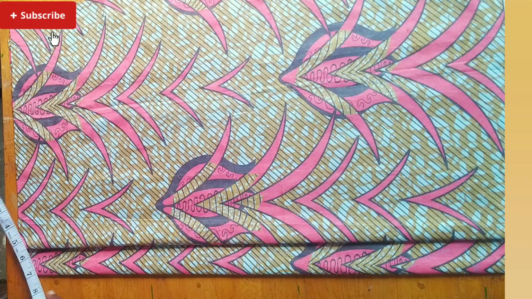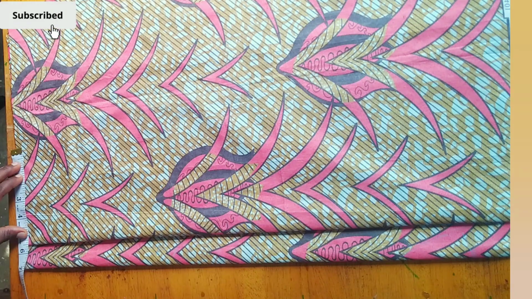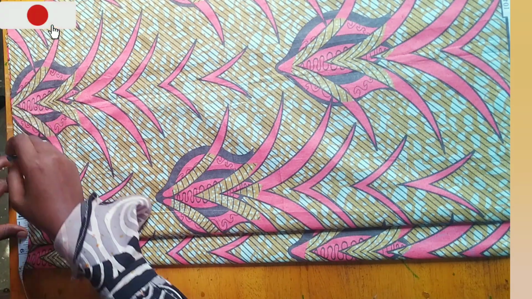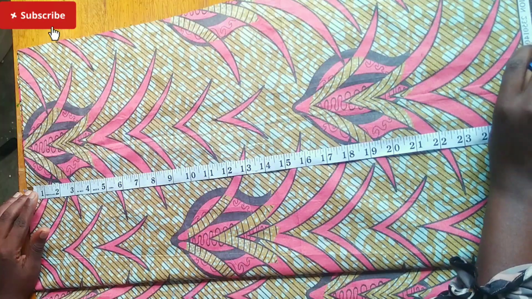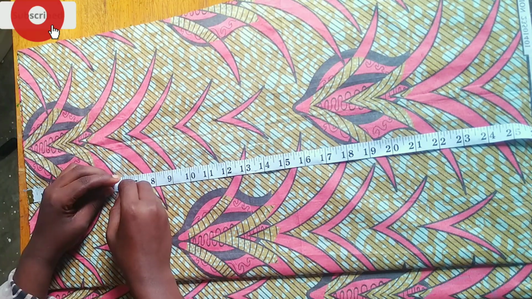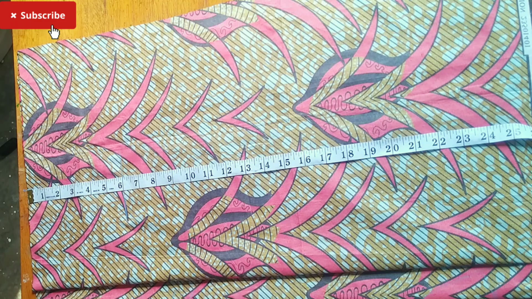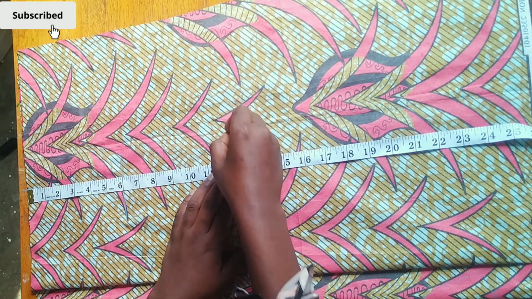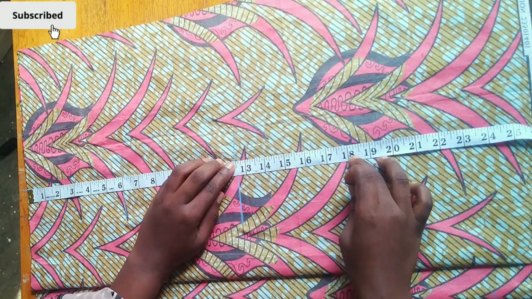After that, I will mark out my shoulder measurement divided by 2. After marking out the shoulder measurement divided by 2, I'll go down with my vertical measurement. Vertical measurement is the measurement along your body. Then my chest is 6, shoulder to waist is 12 and a half.